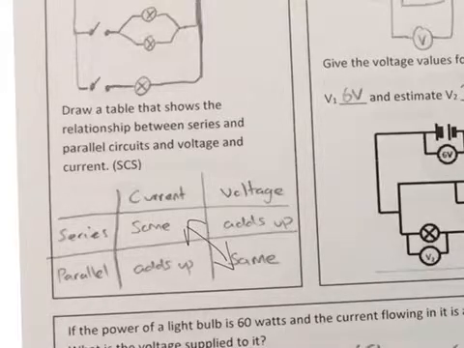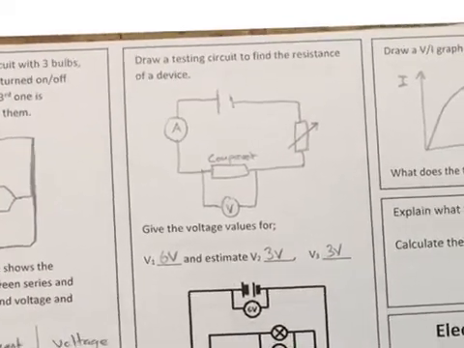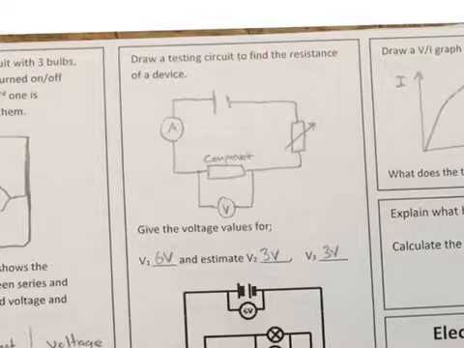Okay, let's go to this one now. So draw a testing circuit to find the resistance of a device. So this is your standard test circuit. You've got your ammeter in series. You've got your component. Sometimes that's a bulb. Sometimes it's a resistor. Sometimes it could just be a fixed wire. You're going to put your voltmeter across that, because voltmeter can't go in series. You've got your variable resistor. These could be anywhere, mind. This thing could be over there, and the ammeter could be over there. And you've got just a power source there.